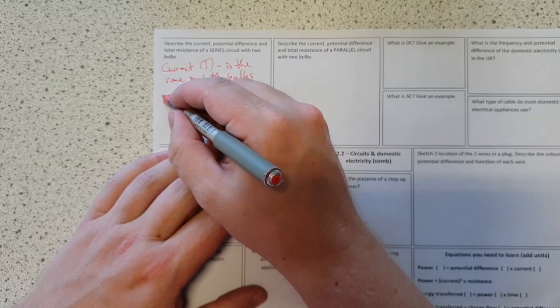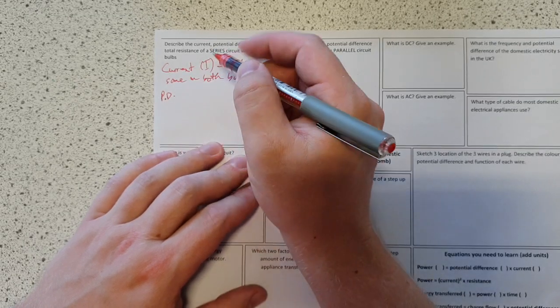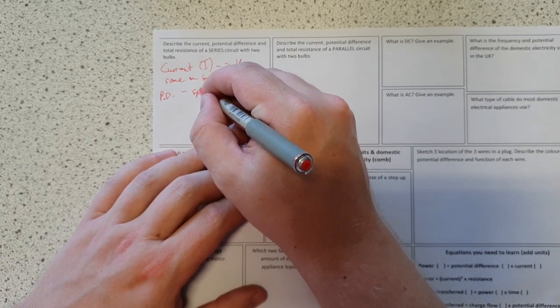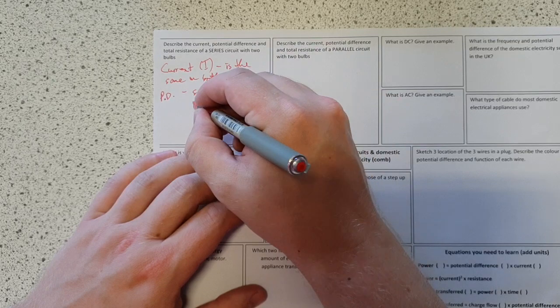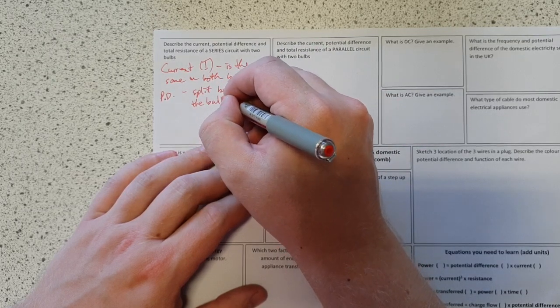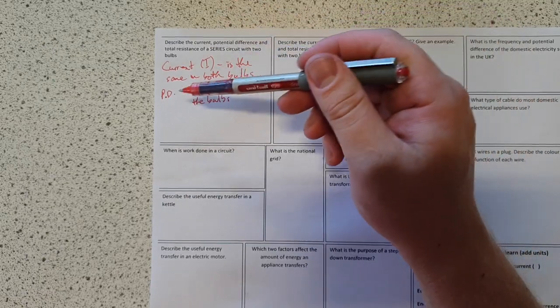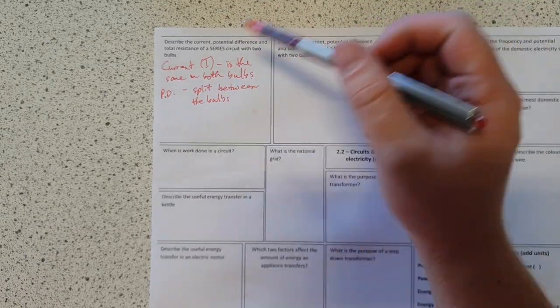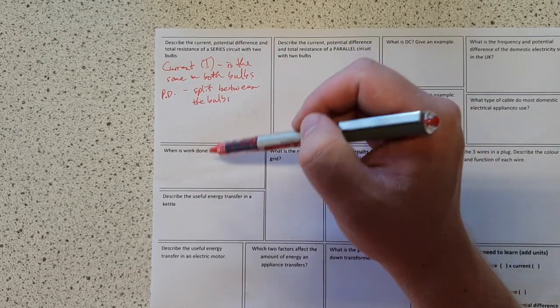The potential difference, I'm going to call that PD, is split between the bulbs. If I added it together, whatever potential difference I'm putting in, my two light bulbs are taking out, and it's split between them.